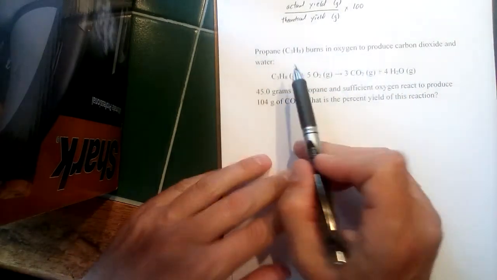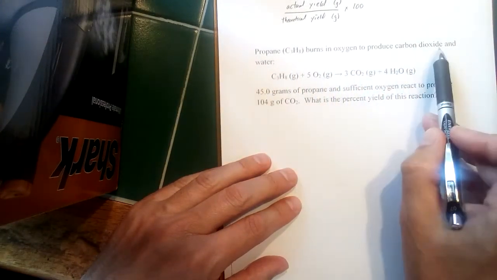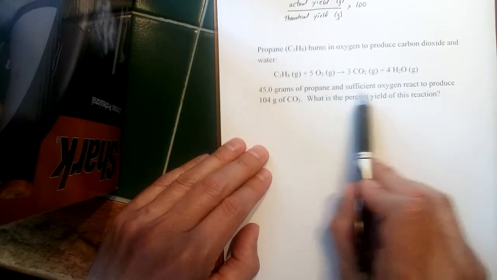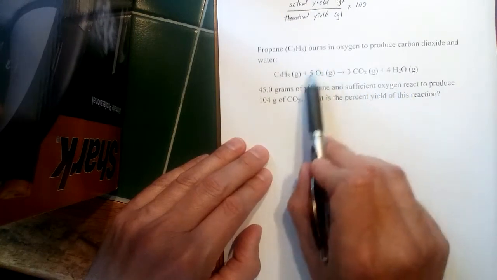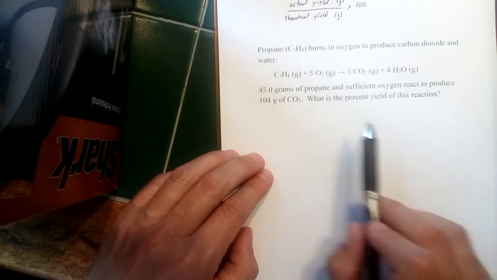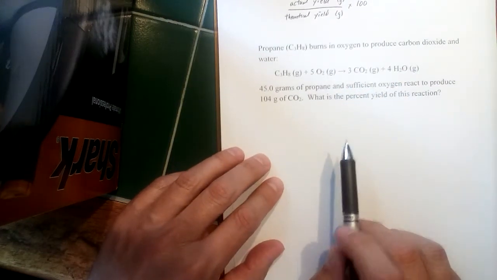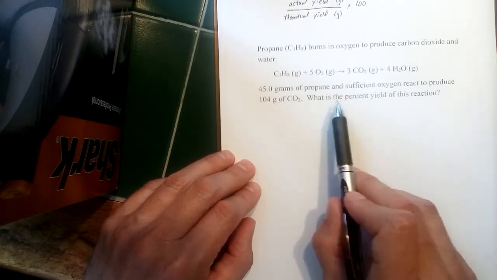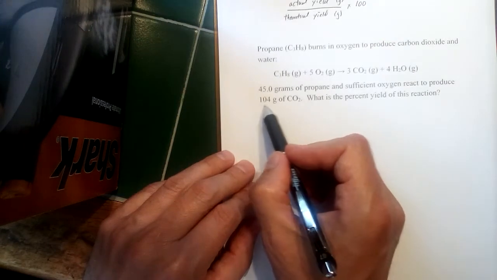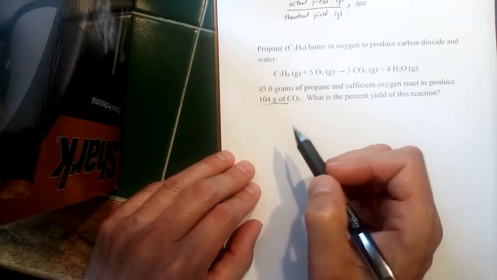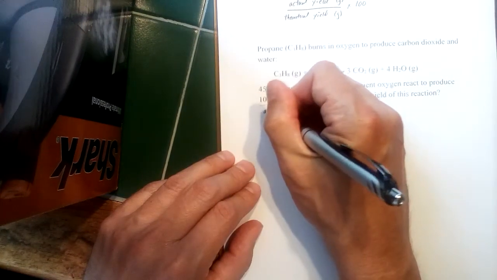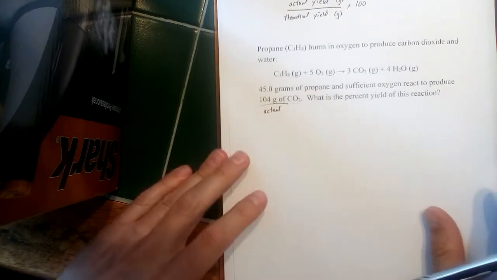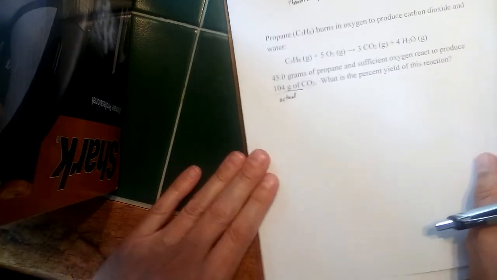So it's a reaction we've looked at before. Propane burns in oxygen, makes carbon dioxide and water, right? Now we start with 45 grams of propane, sufficient oxygen. So that means no limiting reactant. The limiting reactant is going to be the propane because we've got plenty of oxygen to do the reaction. We react 45 grams of propane. We produce 104 grams of CO2. We want to calculate the percent yield. So this 104 grams of CO2 is the actual yield. So this is what was actually produced. We need to figure out, theoretically, how much CO2 could we have made. Then we can calculate the percent.